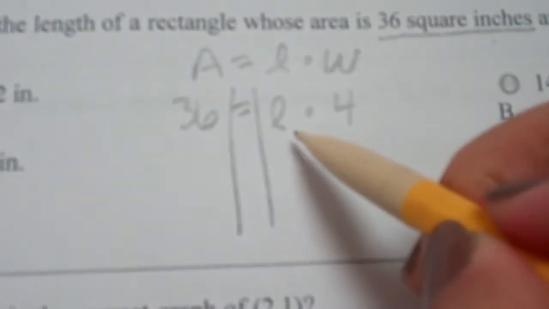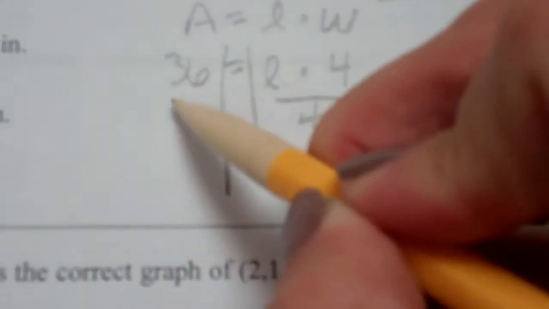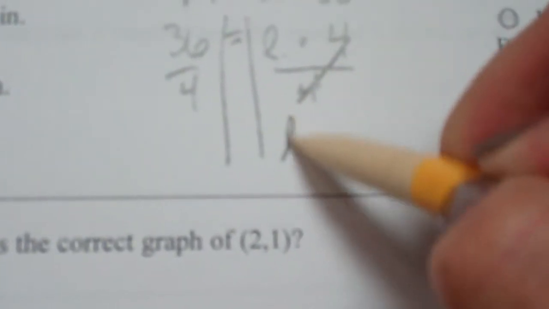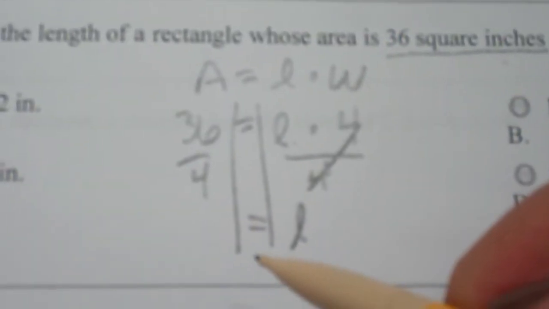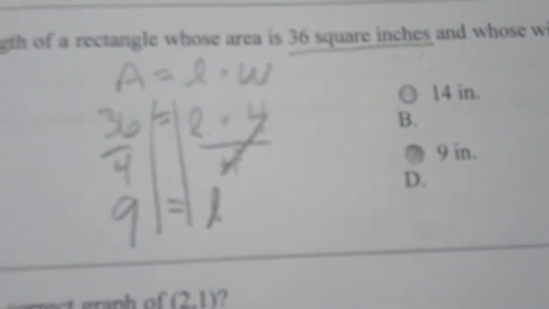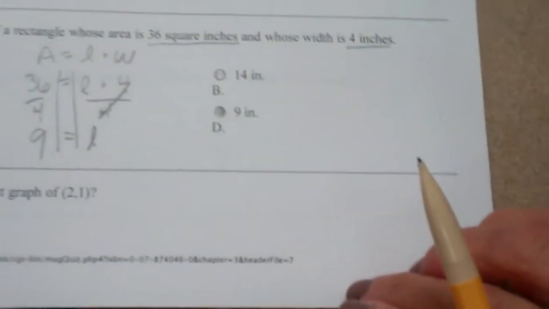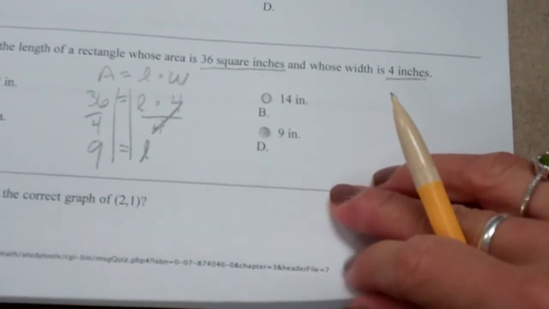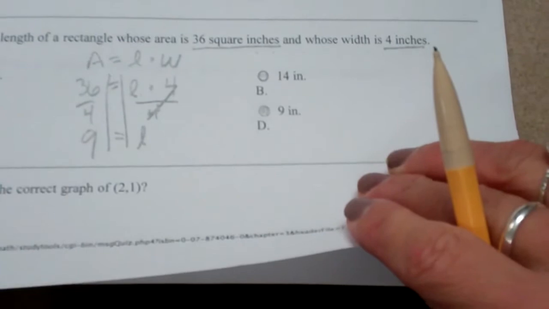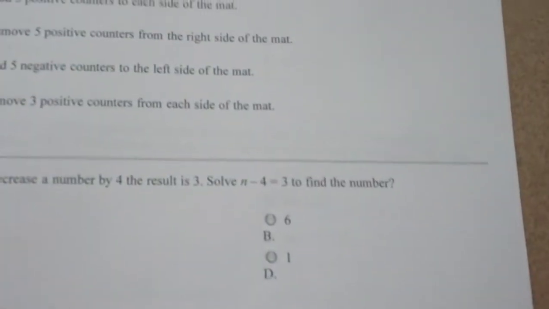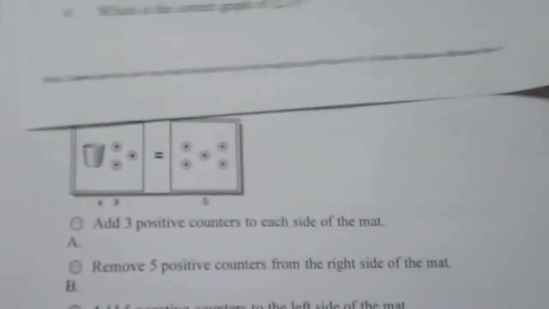So I can do my railroad tracks. To get L alone, I divide both sides by 4. And then my length is 36 divided by 4. 36 divided by 4 is 9, so my length is 9, and it would be 9 inches. But let's look for 9 inches here in my multiple choice. There it is, D, 9 inches. So those are questions on solving an equation and using area and perimeter. Understand those.